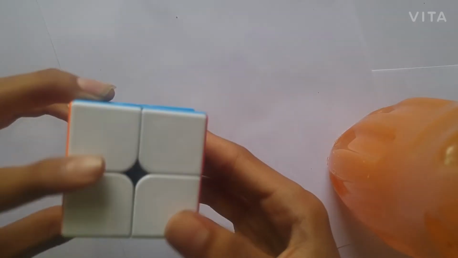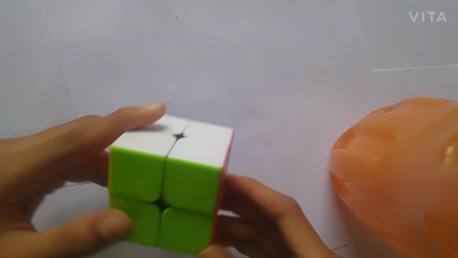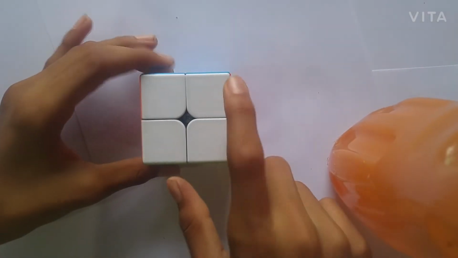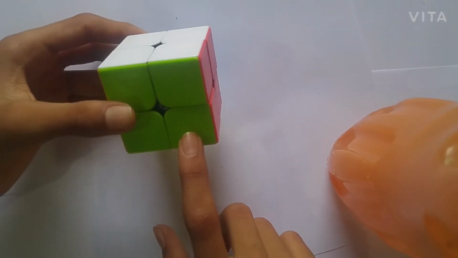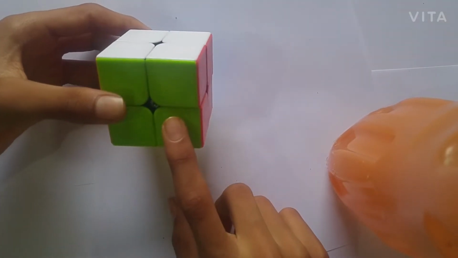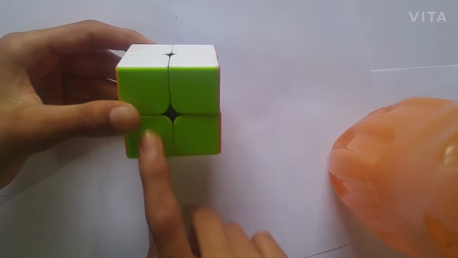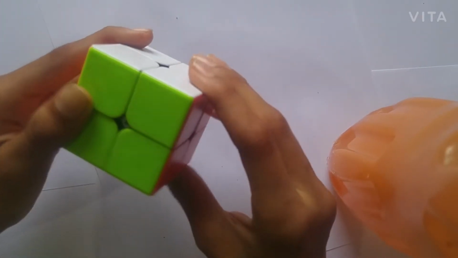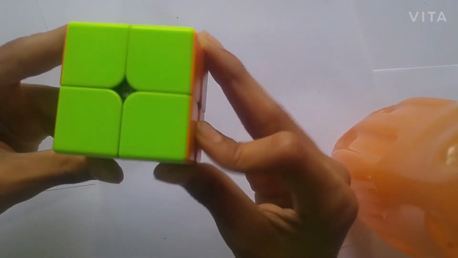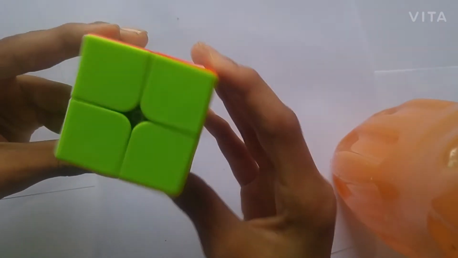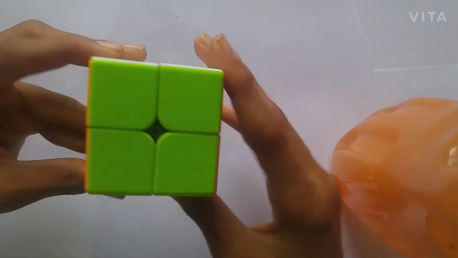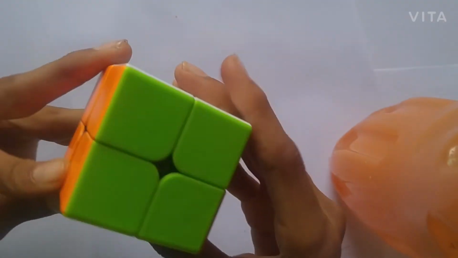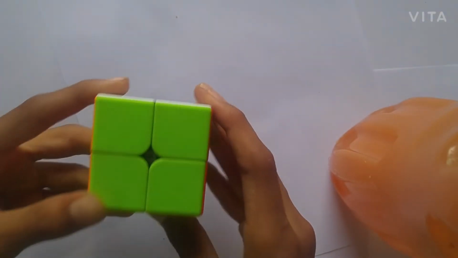And B, actually we will not be using B moves and D moves in this session. We'll only use L, U, R and F moves. F is nothing but doing the front layer, which is the layer you are facing with the green color, clockwise. So let's start the first algorithm.